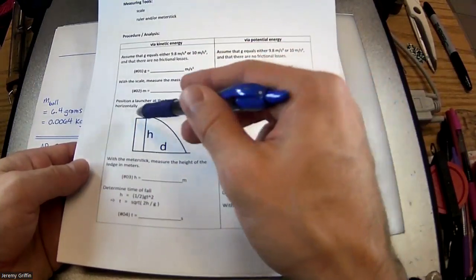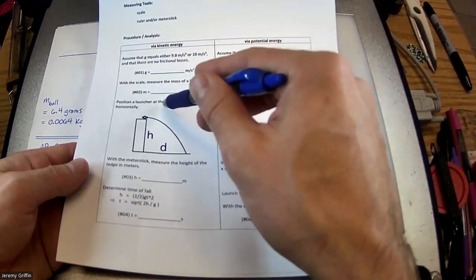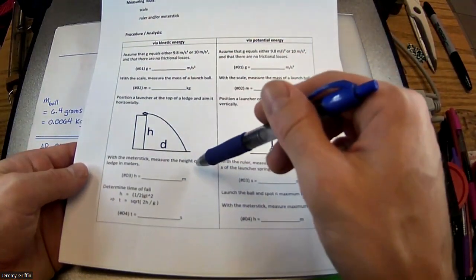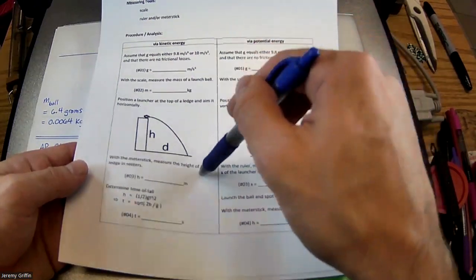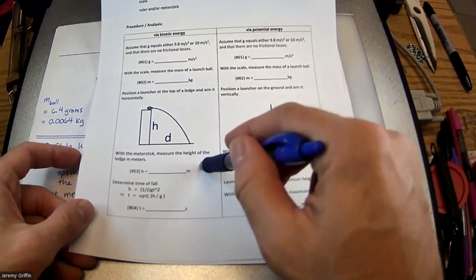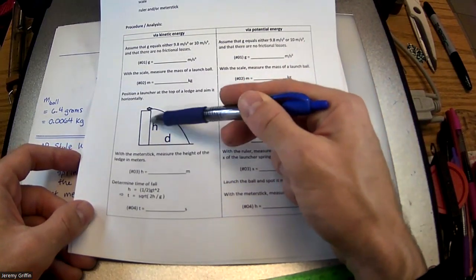You would want a brief description of how you set it on the lid and aim it horizontally. And then say we're up to 5. Give yourself the 6th point for saying that you measured the height of fall.